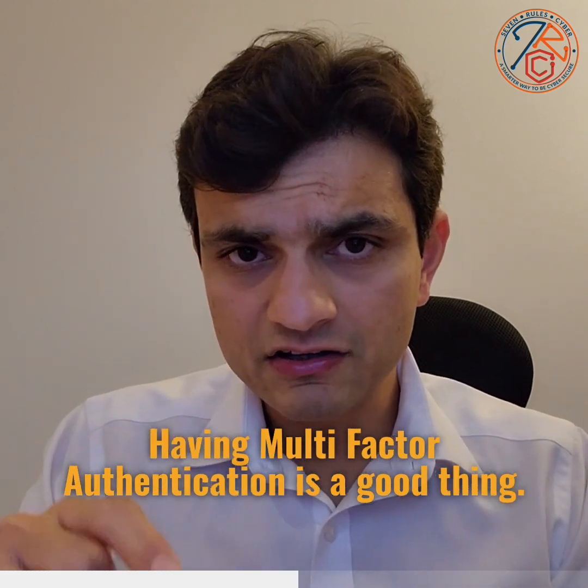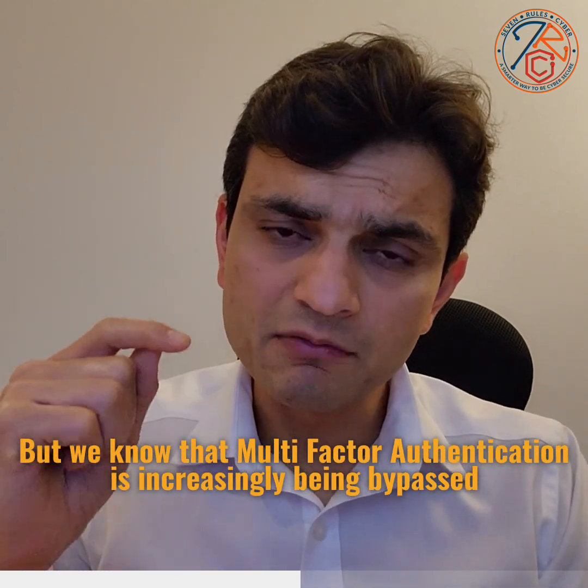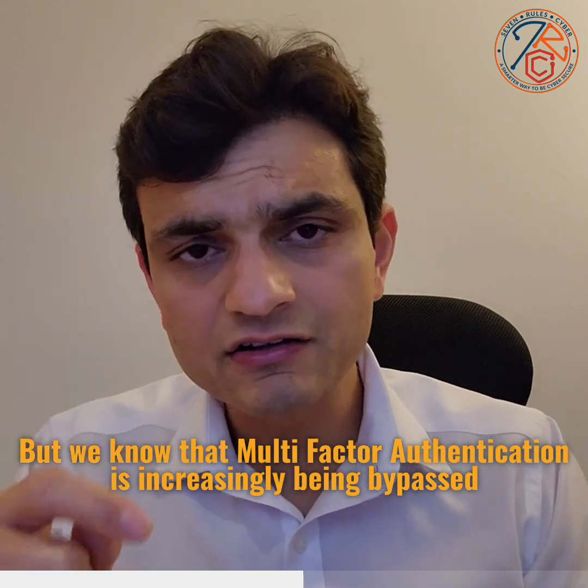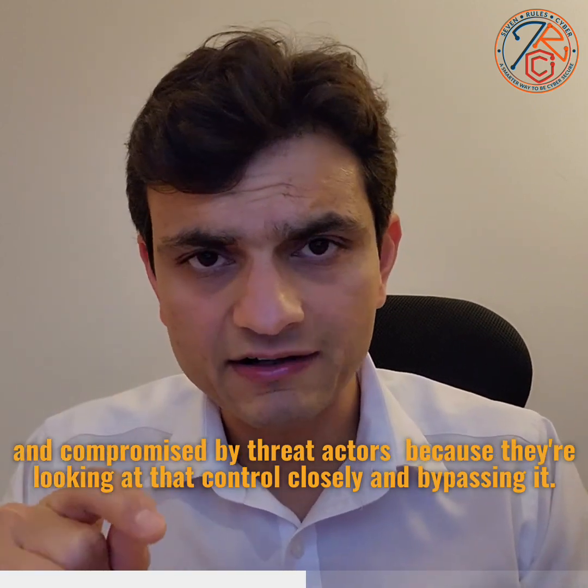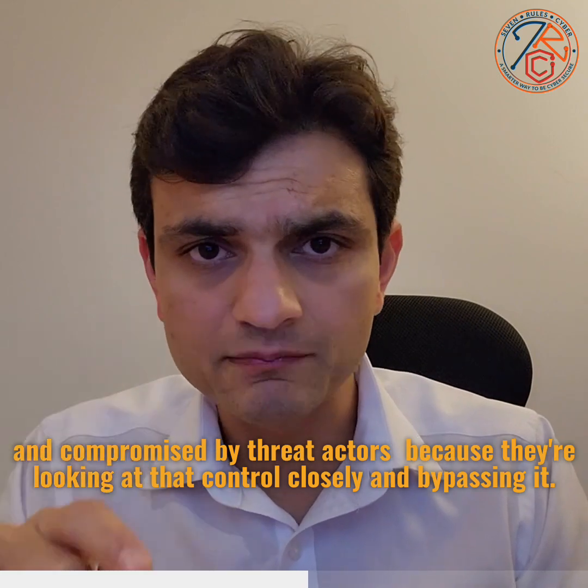Having multi-factor authentication is a good thing, but we know that multi-factor authentication is increasingly being bypassed and compromised by threat actors because they're looking at that control closely and bypassing it.